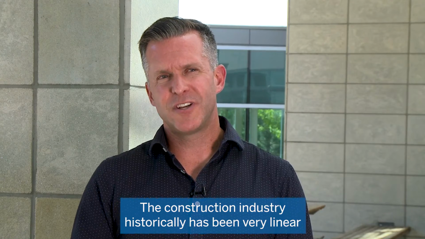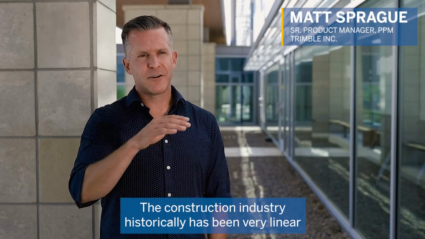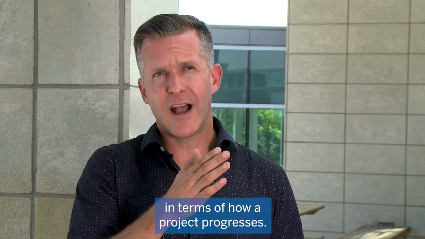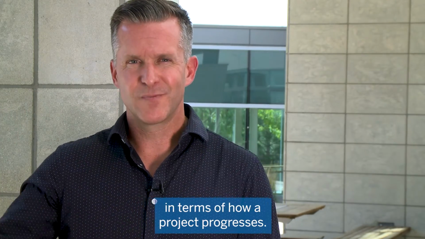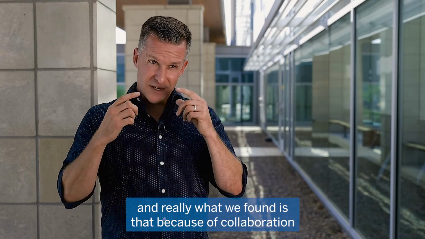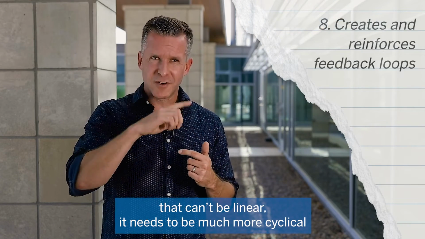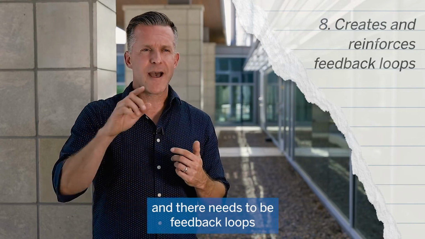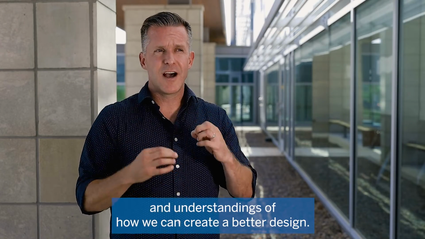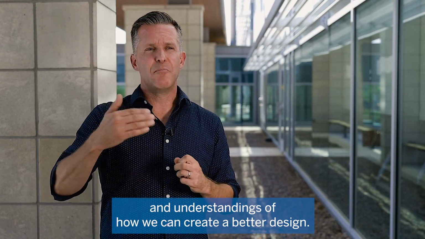The construction industry historically has been very linear in terms of how a project progresses. And really what we found is that because of collaboration, that can't be linear. It needs to be much more cyclical. And there need to be feedback loops and understandings of how we can create a better design.